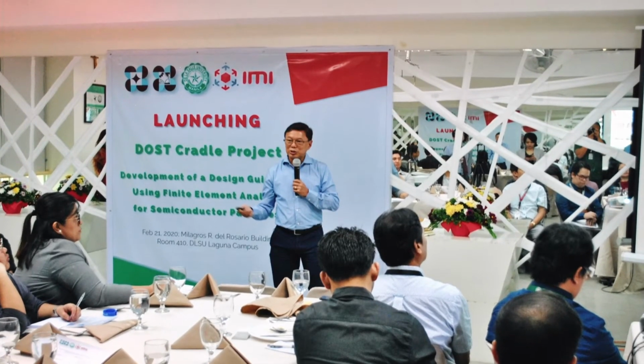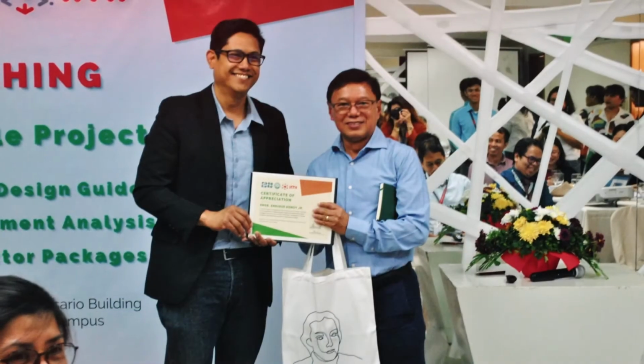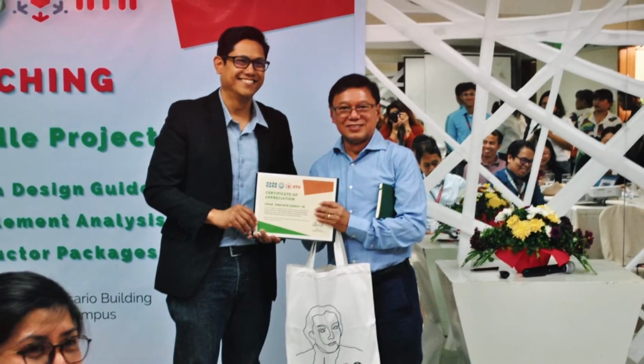Engineer Enrique Sonoy Jr., the head of the Global Technology for New Product Introduction, said working with the DLSU Tala team allowed them to look at their packaging designs from a thermomechanical view, therefore enhancing their capabilities. In addition, IMI was able to improve their packaging design further with the help of thermomechanical simulations on several camera modules to be used in autonomous vehicles.